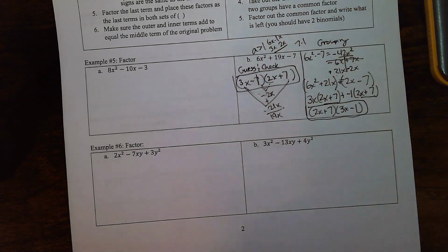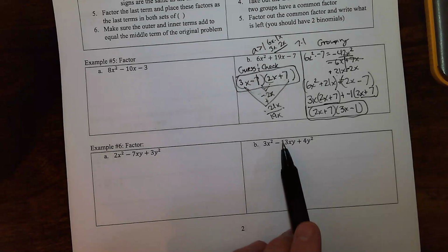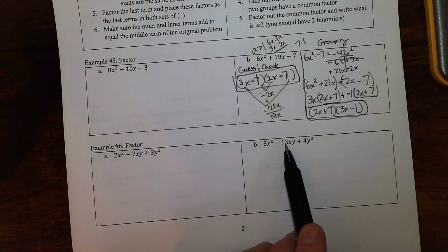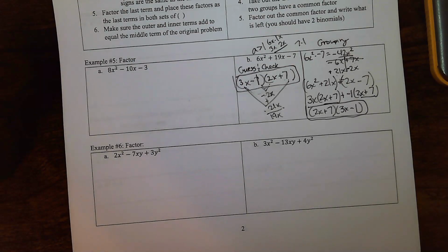All right, let's identify the type of problem we're working with here. First off, do I have any common factors? No common factors in all three of these. I got 3x squared minus 13xy plus 4y squared. I do not have any common factors.